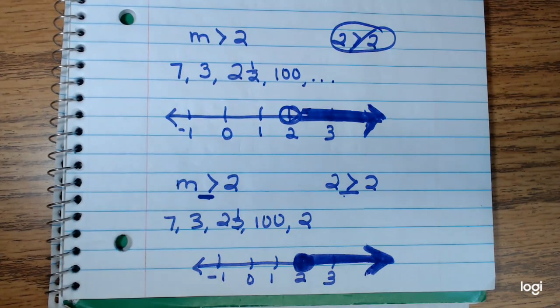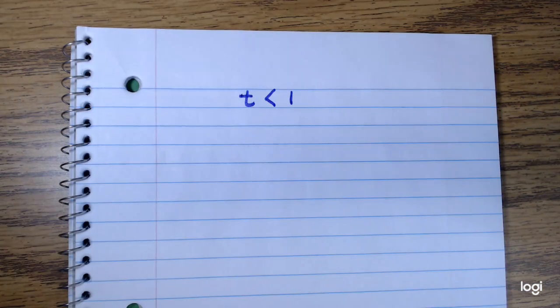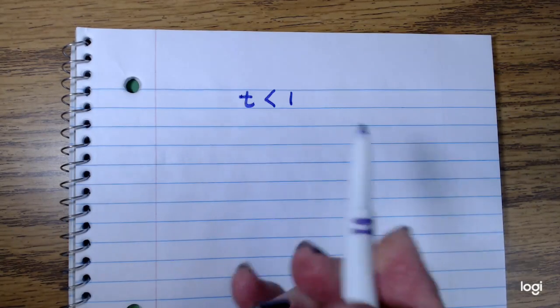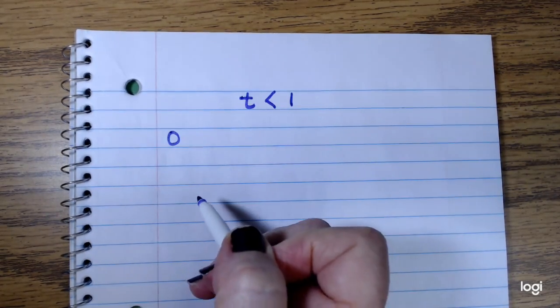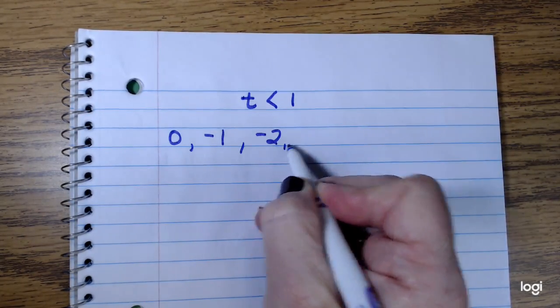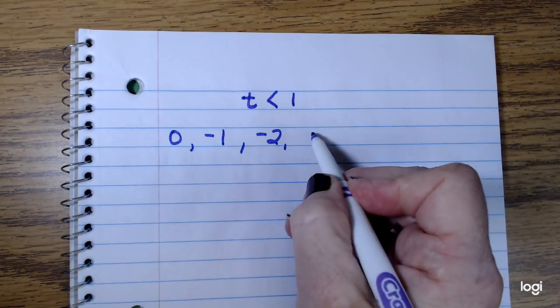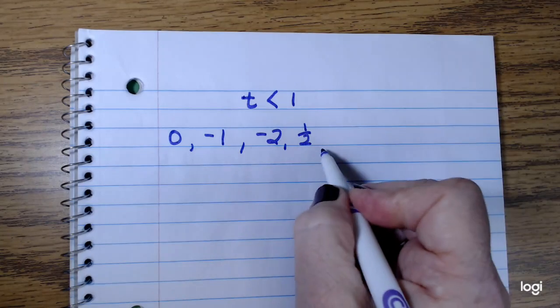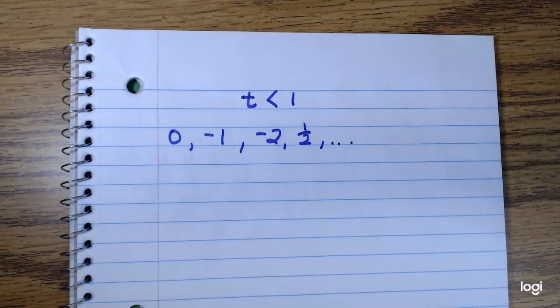All right, let's do some more practice. My new inequality says t is less than 1. If I asked you to list some solutions of numbers that are less than 1, you could say 0, you could say -1, -2, and you would keep going. You could even say 1/2 is less than 1. So there's lots of different choices. Obviously, we can't list them all.